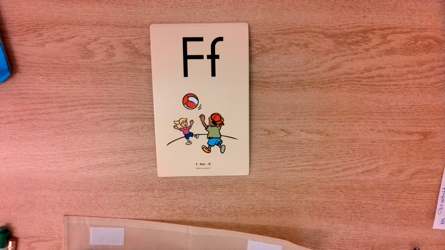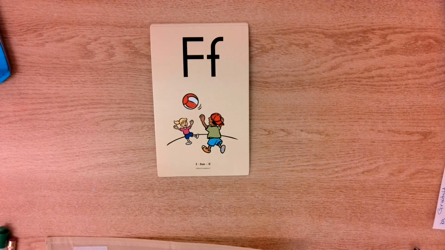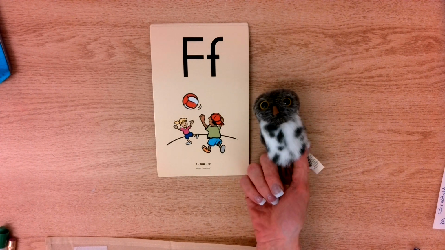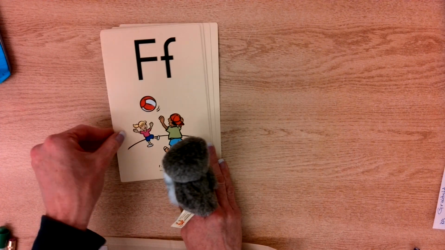Welcome to Fundations. Let's practice by warming up our brain with letters and letter sounds. I'll say them, you say them with baby echo. Here we go. F, fun, f. Your turn. F, fun, f. Nice job.